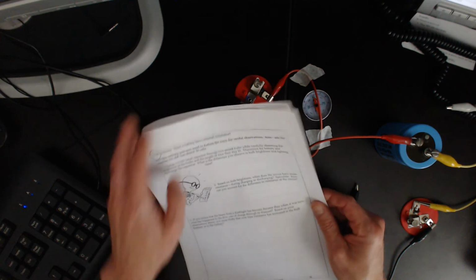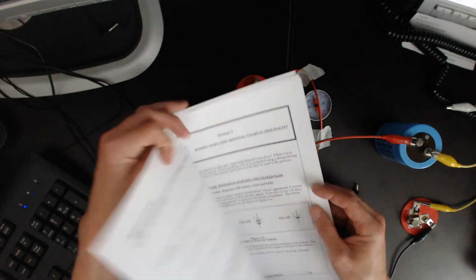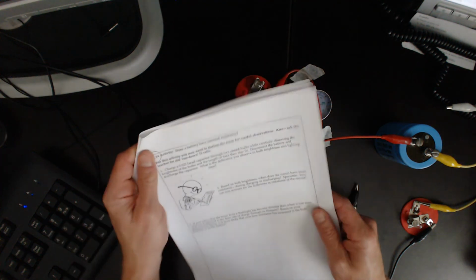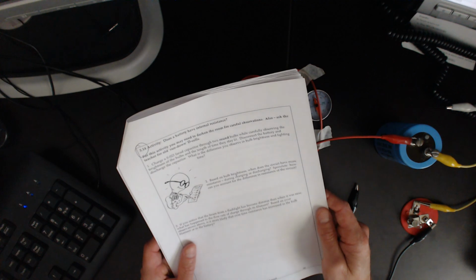That's number 3. All right, so do that experiment, answer those questions, and you are done with section 3 of the CASEL curriculum. Congratulations.